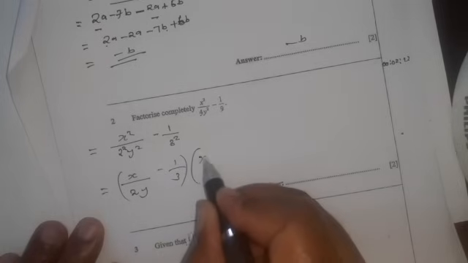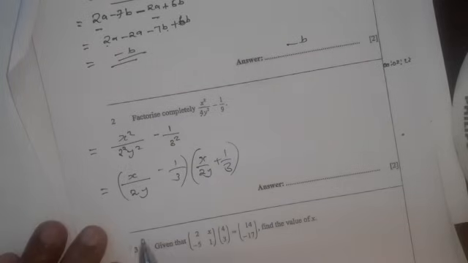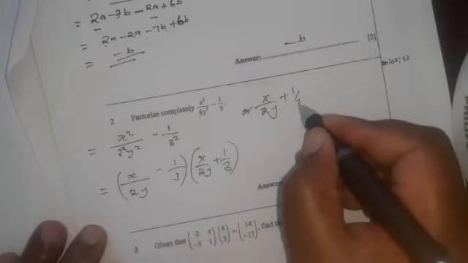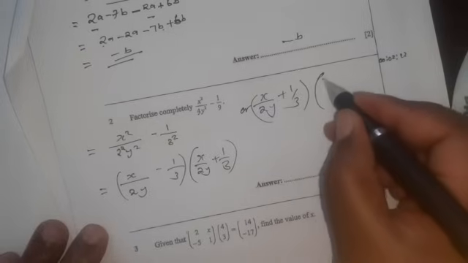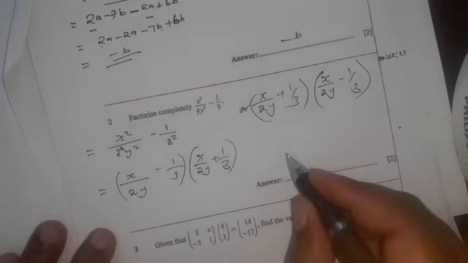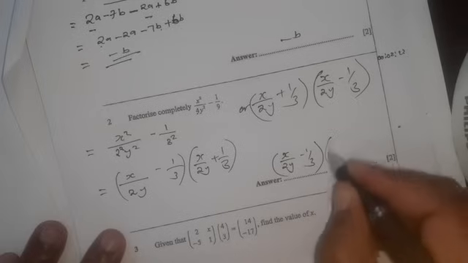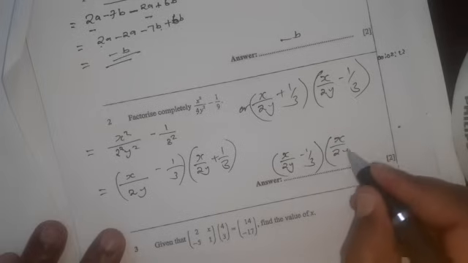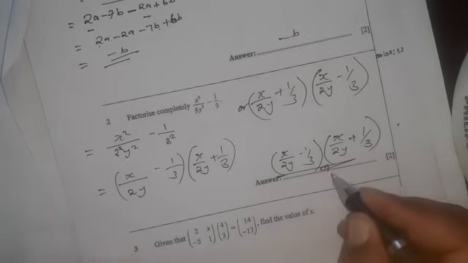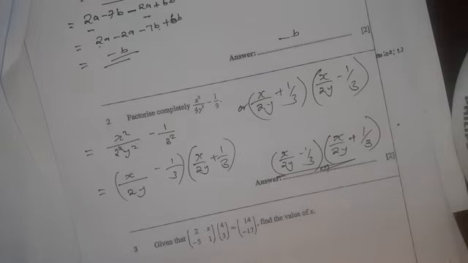Then you write the same thing: x over 2 plus y plus 1 over 3, regardless of the one that you start with, whichever you want. So I can say x over 2 minus y minus 1 over 3, then x over 2 plus y plus 1 over 3. So this one is our answer.